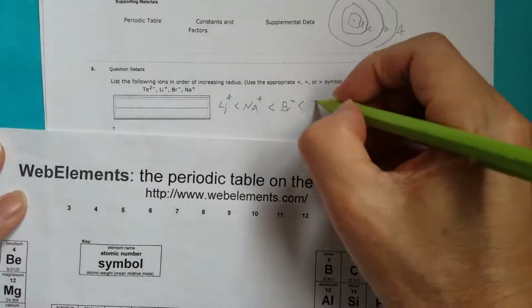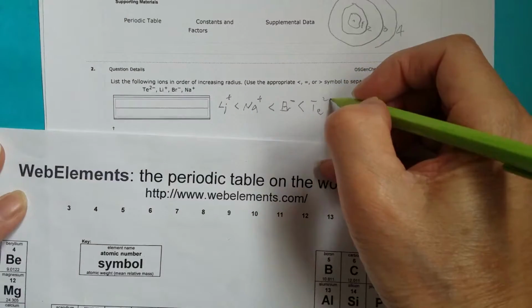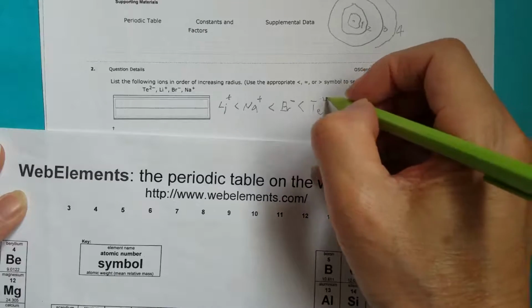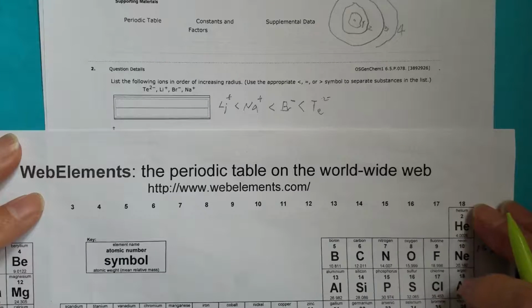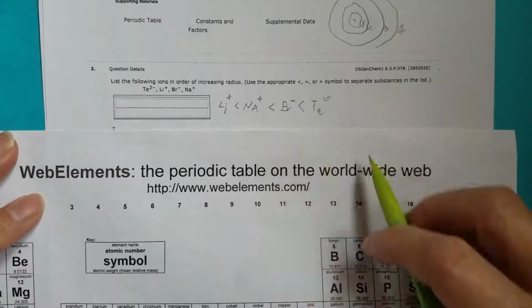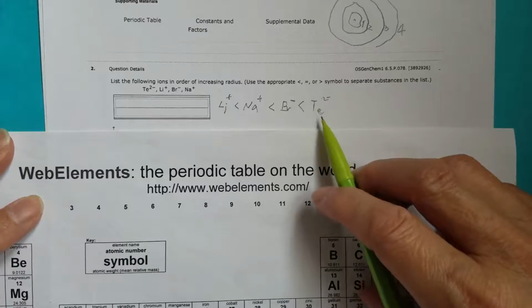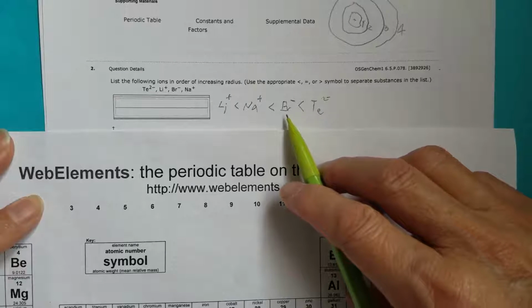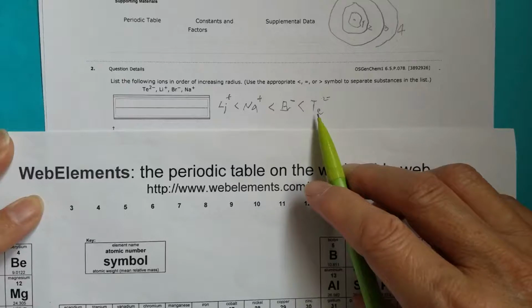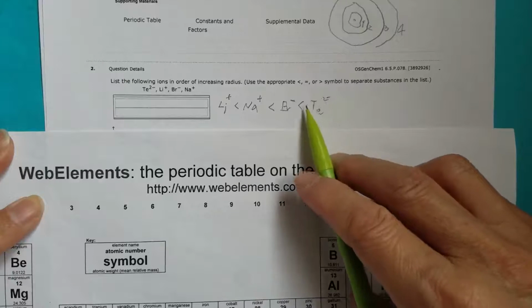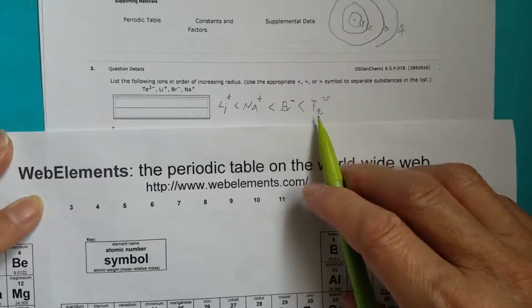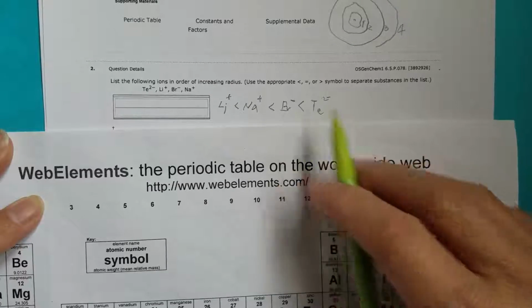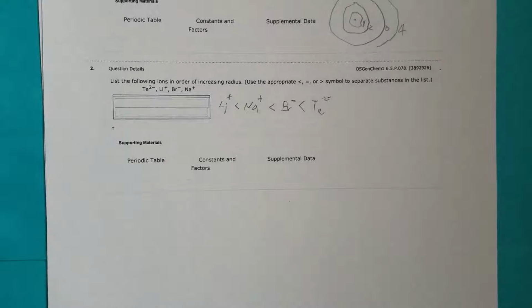Te2 minus, or minus 2, means it has gained 2 electrons, so that will not change the size comparison with the bromide. Te2 minus is still larger than Br minus, because the Te atom is much larger than the Br atom. Okay, so that's question number 2.